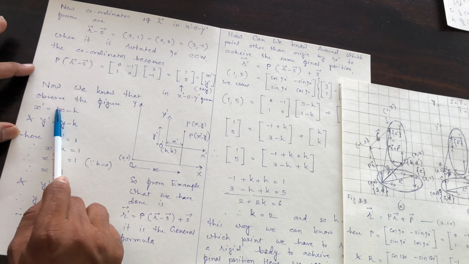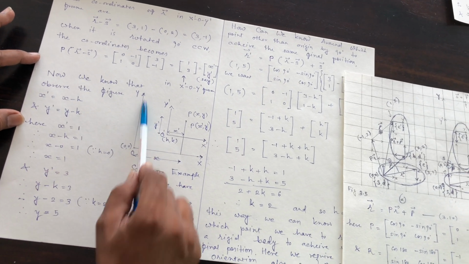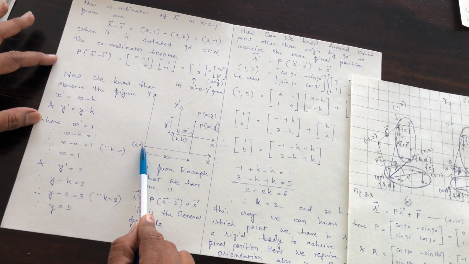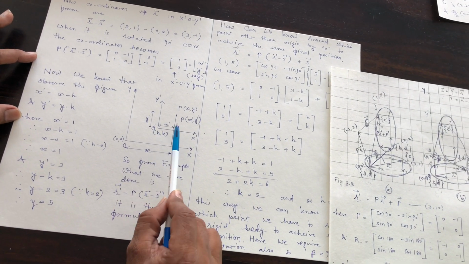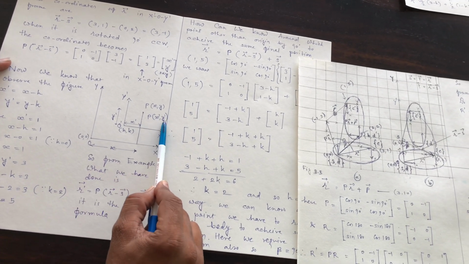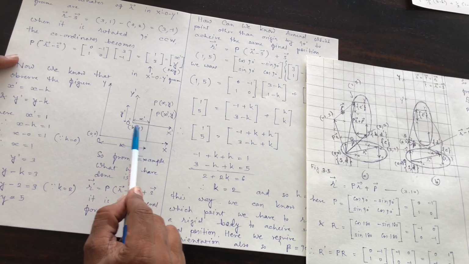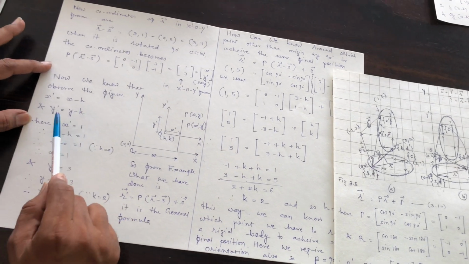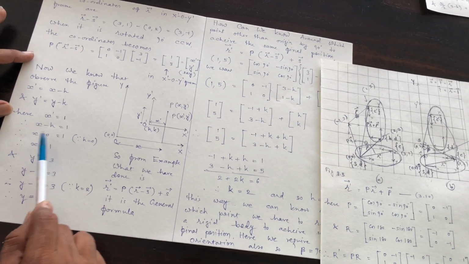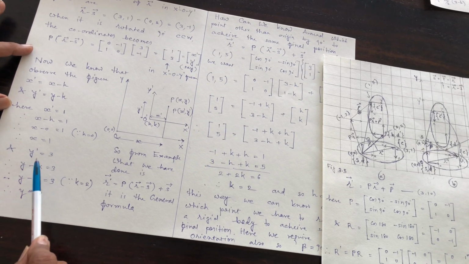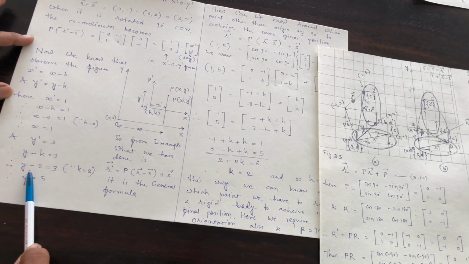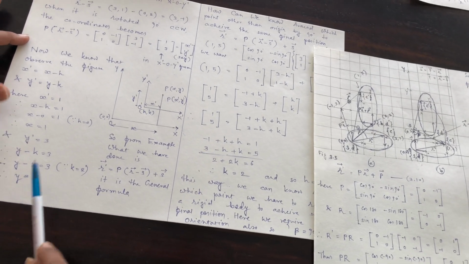Now observe the figure. This one is the origin; we have shifted the origin to (h, k). This point, according to the old frame x, y and the new frame x', y': this one is x, this one is x', this one is h. So x' is x minus h, and y' is y minus k. After this, x' is 1, so x minus h equals 1, x minus 0 equals 1, so x equals 1. y' is 3, but what is y'? y minus k equals 3. But k is 2 here, so y minus 2 is 3, y is 5.